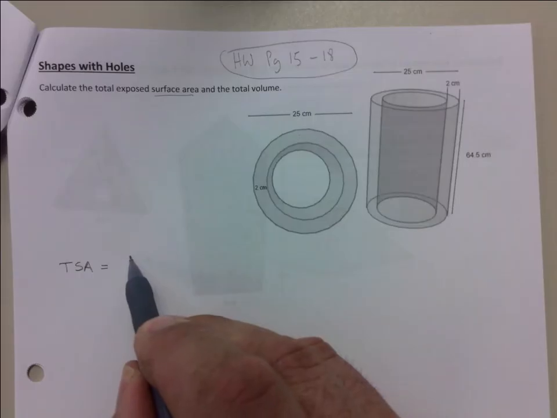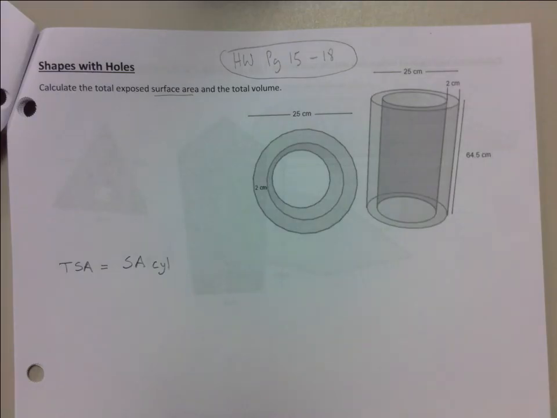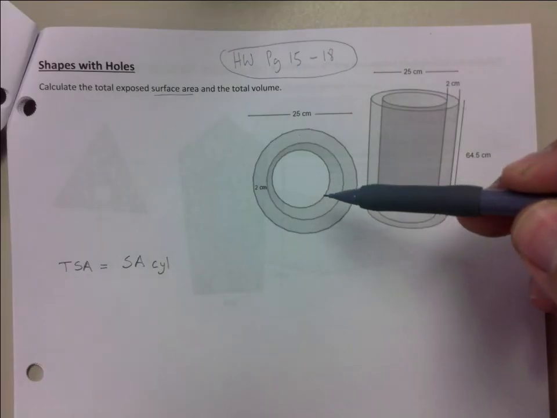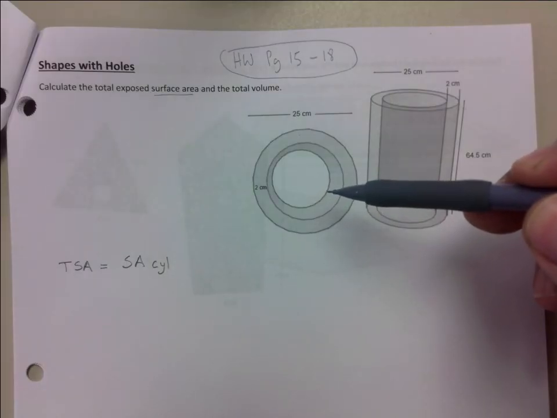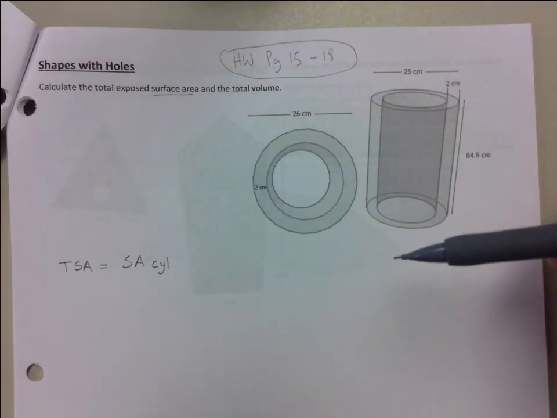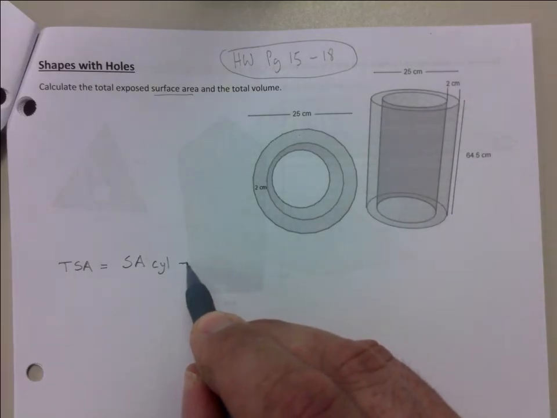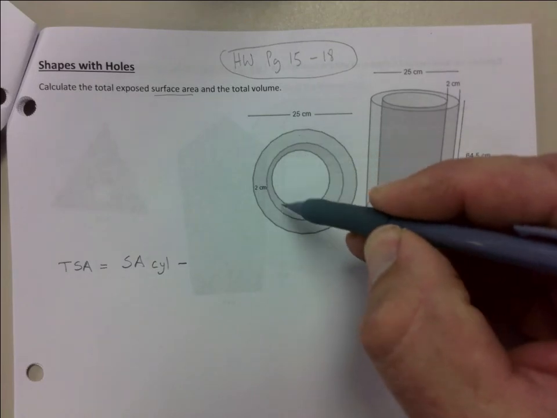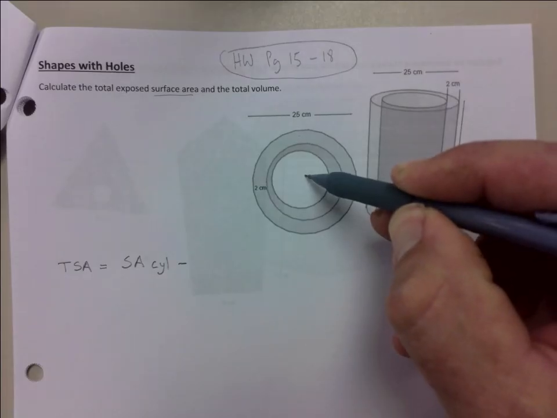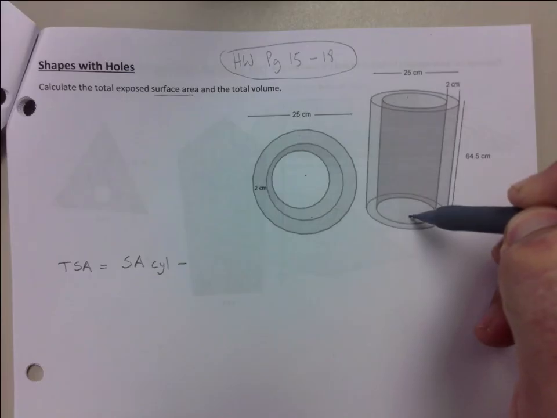I would find the surface area of the entire cylinder. I would consider this a closed cylinder at first. And then I'm going to see what do I need to take away, and then what do I need to add. So what should I take away here? This circle, the smaller inner circle, there are two, one in the back and one in the front, the top one and the bottom one. That needs to be subtracted.